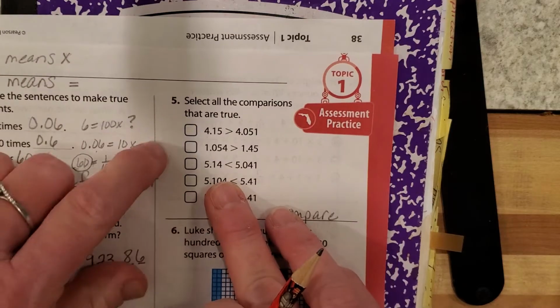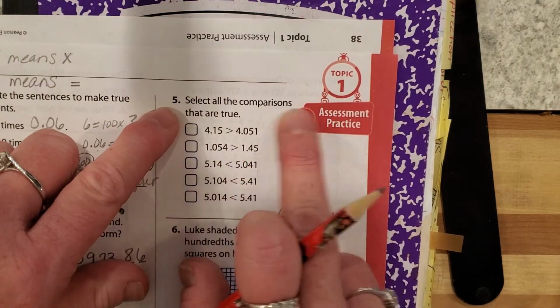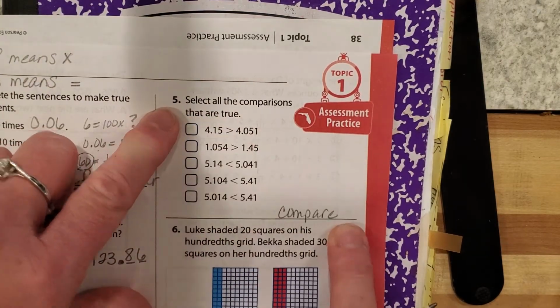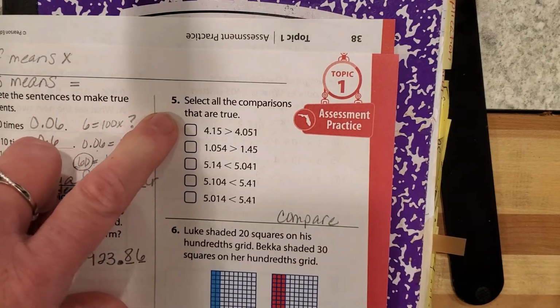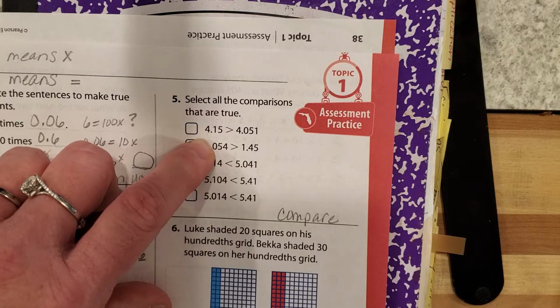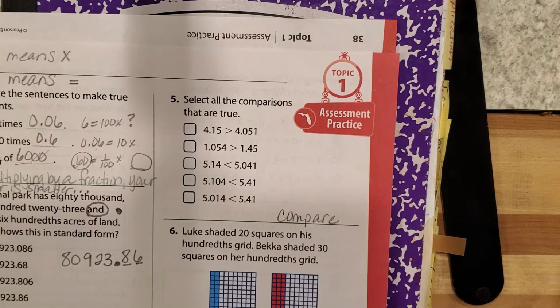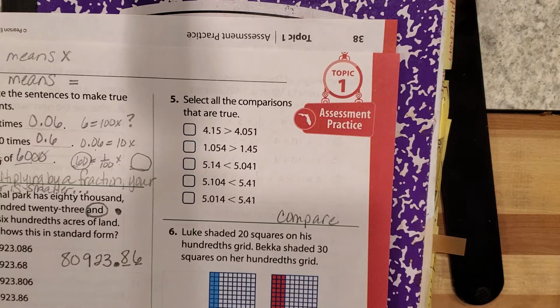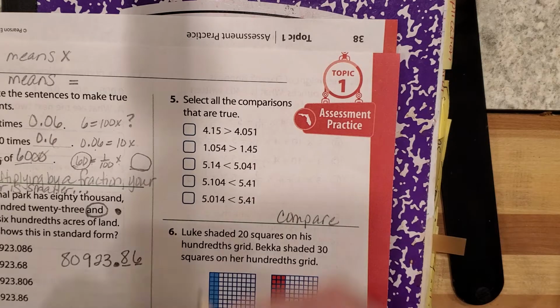Number 5. Select all the comparisons that are true. So we are comparing fractions. We are looking to see what place value these digits differ in, and then which one has the larger and which one has the smaller number in that place value.